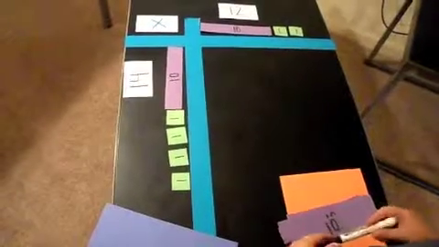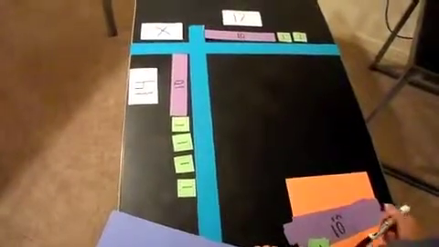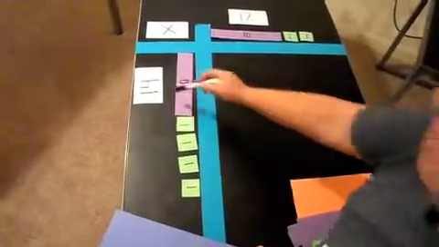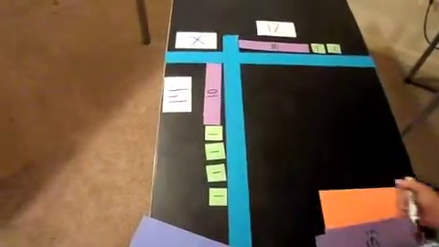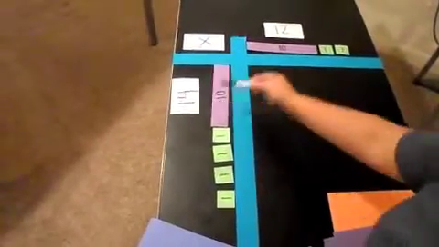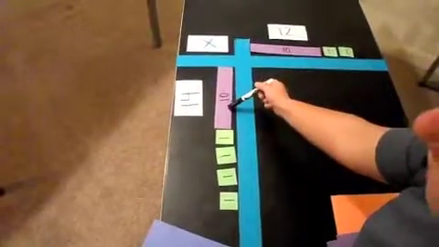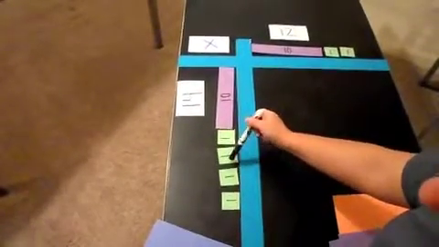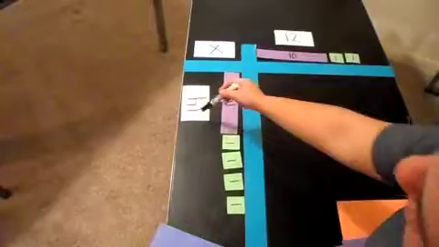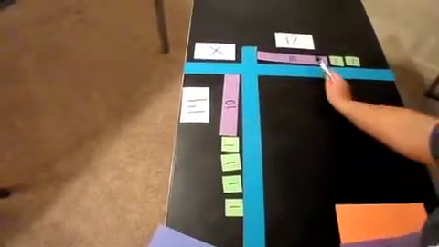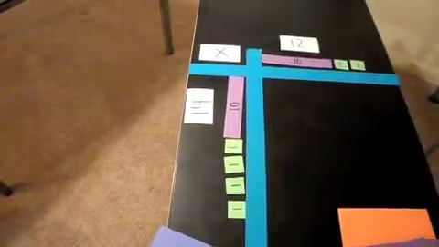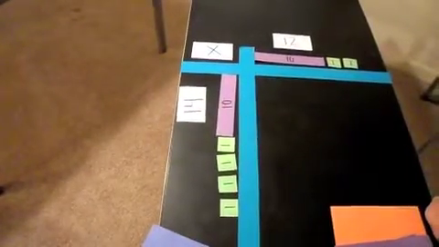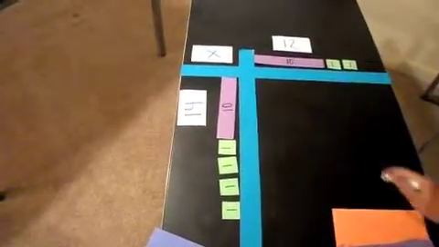Right now we're going to use base 10 blocks to demonstrate how to multiply 14 times 12. We used base 10 blocks to represent 14 and 12. We used a 10, a 1, a 1, a 1, and another 1 to represent 14. And we used a 10 and two ones to represent 12. Now let's multiply using our blocks.